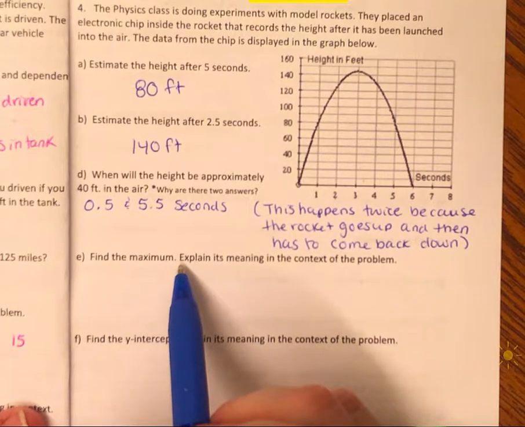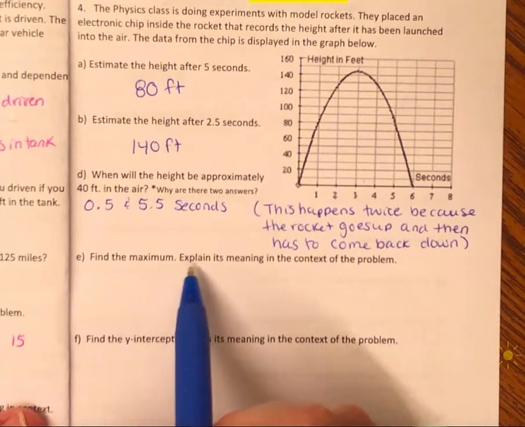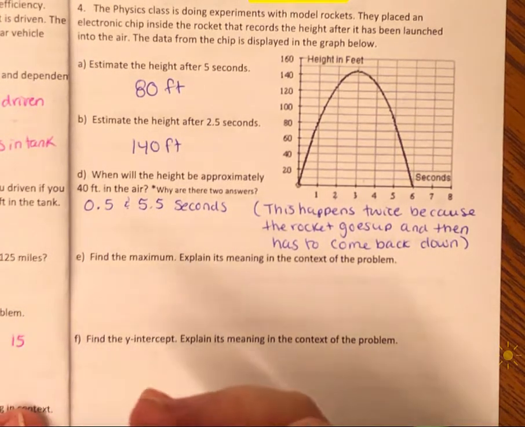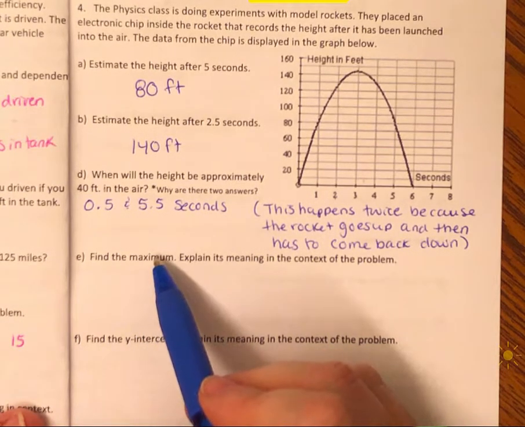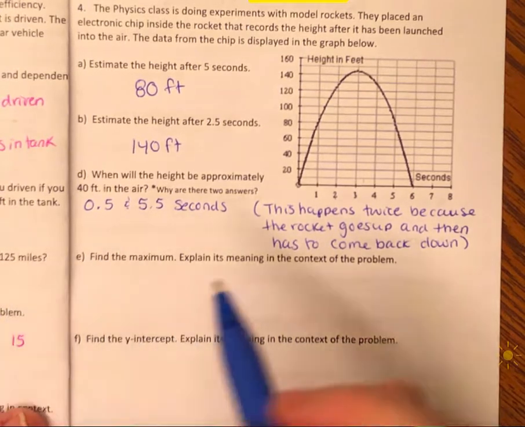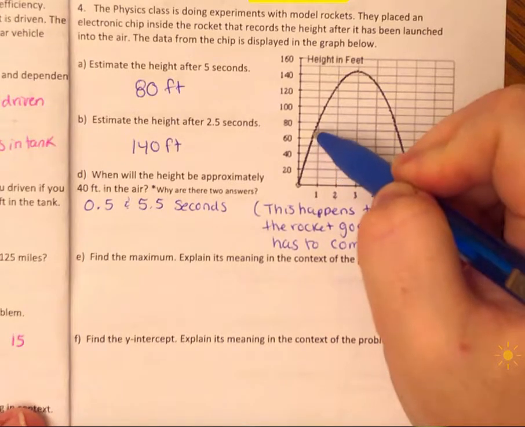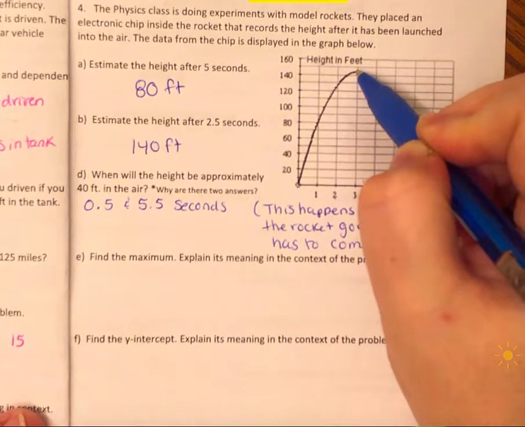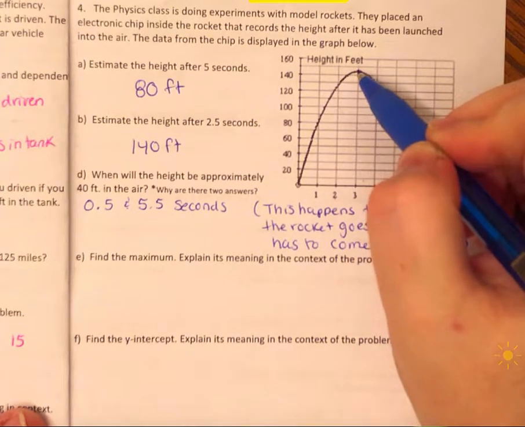Find the maximum and explain its meaning in the context of the problem. So remember, the maximum is the most amount. So where is the highest point that this rocket will reach? And remember, the maximum value is the y value. So if we find that maximum location, clearly it's not going to be here because it keeps going up. It keeps going up, up, up, up, and then it stops, and then it'll start coming back down. So this is actually the highest point it'll reach. This is at 3 seconds, but at 140 feet in the air.